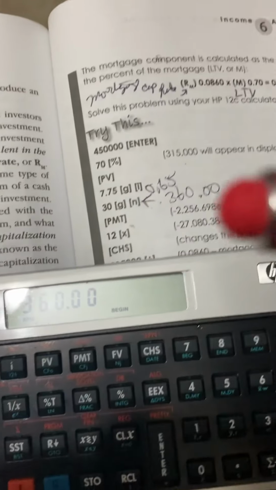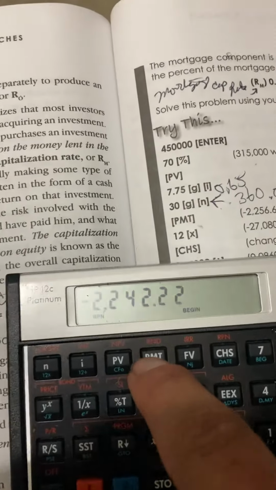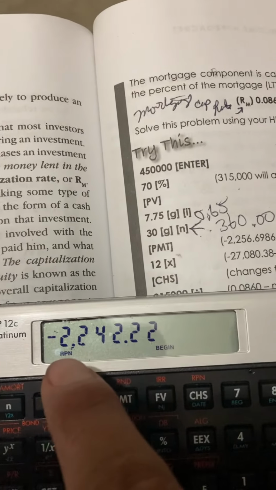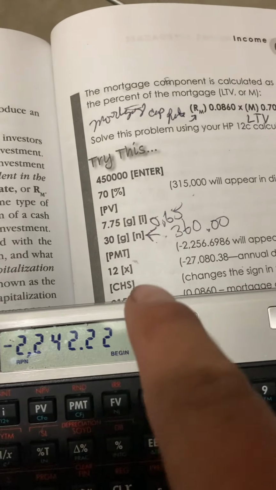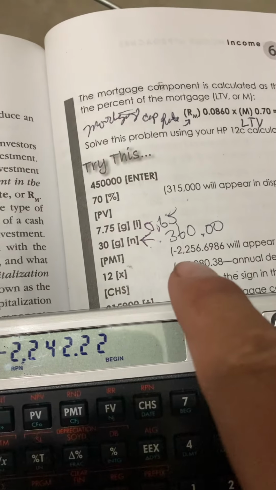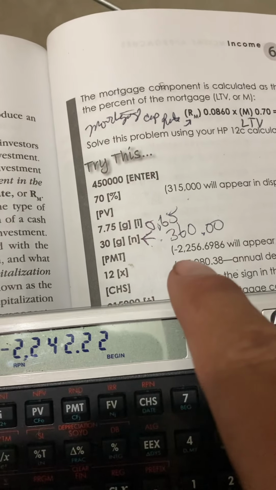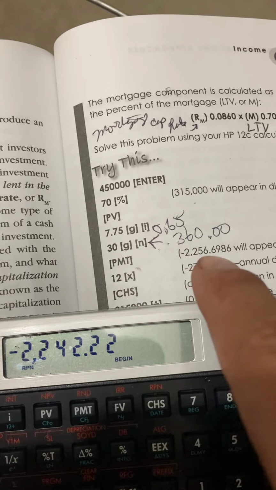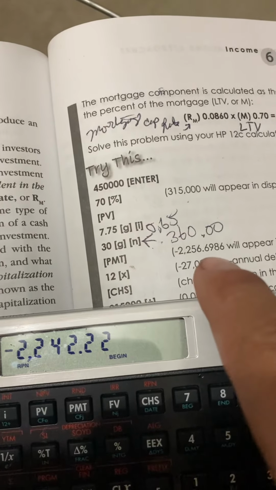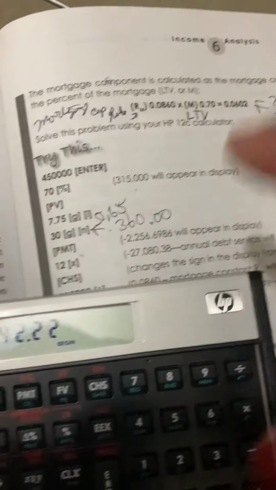Now press payment. Minus $2,242.22. Ooh, mine's off. This one says minus $2,256.6986 will appear. Mine didn't. Mine was different, but not too damn far off.